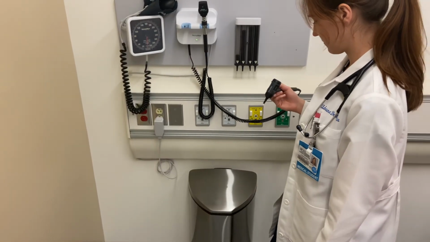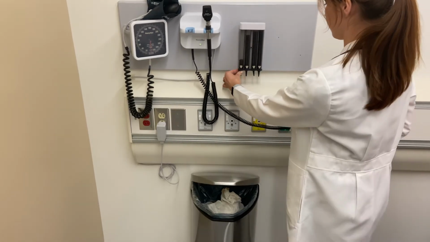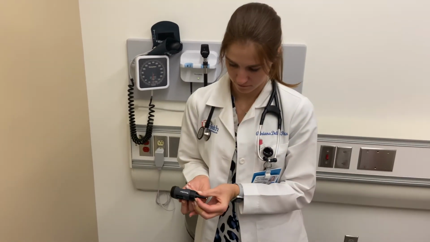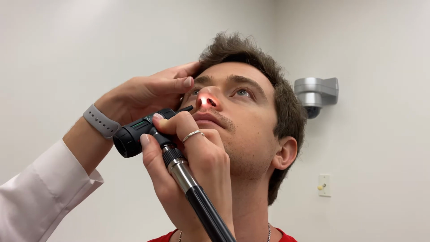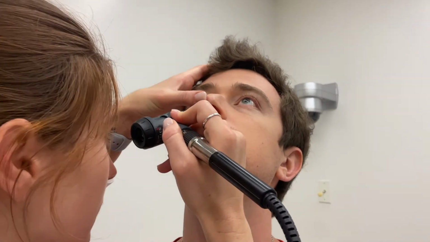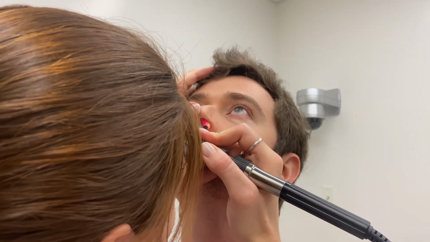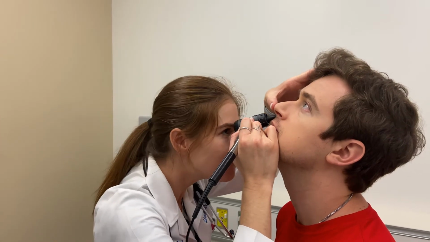After completing the otoscopic exam of both ears, attach a fresh speculum and prepare to perform the otoscopic exam of the nose. Perform the otoscopic exam of the nose by asking the patient to tilt their head back, inserting the speculum approximately 1 to 2 centimeters into the naris, and looking through the otoscope to visualize the nasal septum and turbinates, noting their appearance.